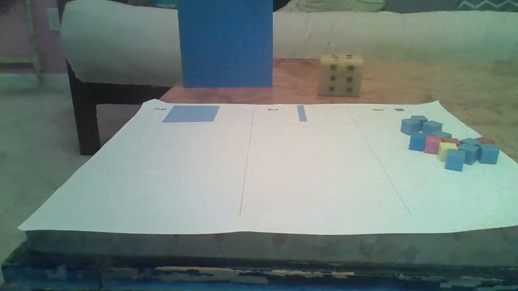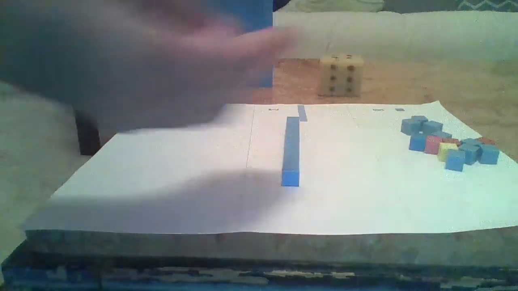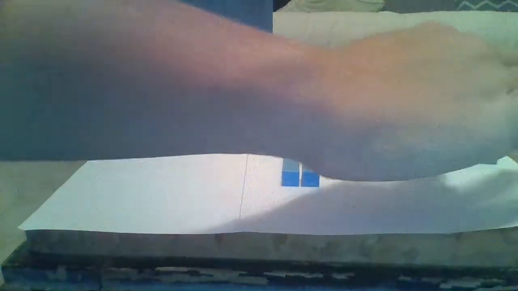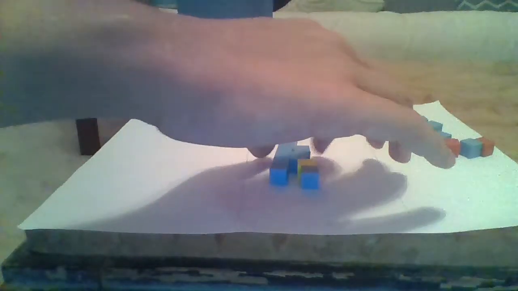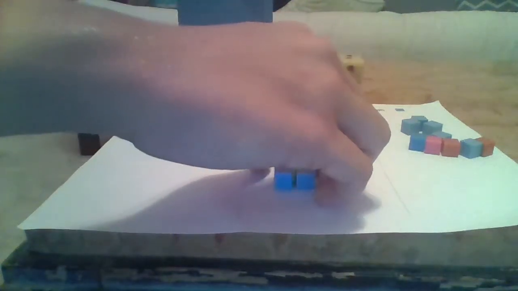Well, that is not correct, and so we want to show them that 10 units is the same as a rod. And so you can do that just by pushing them over like this and having them compare the two. But you always want to teach them that the number in the tens place is represented by a rod.